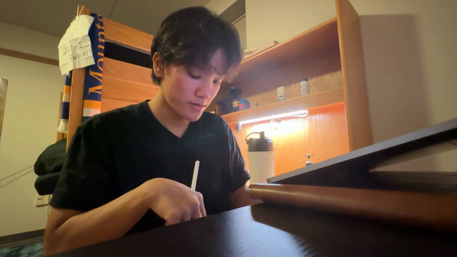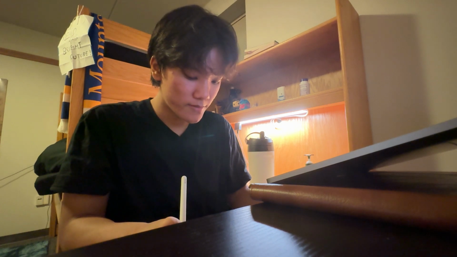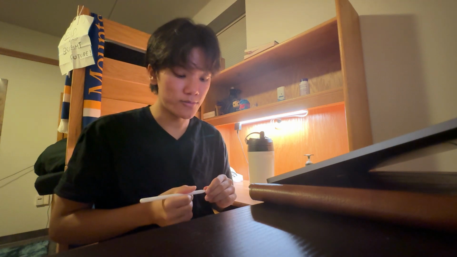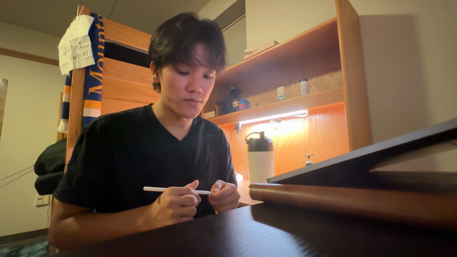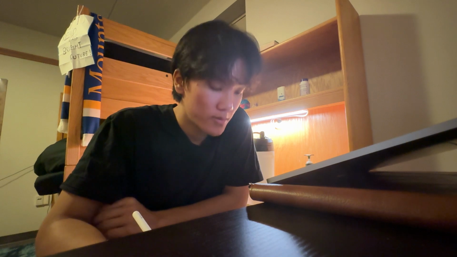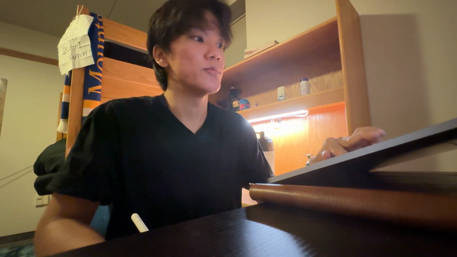Oh, whoops. I mixed up the definition. A regular graph is different from a simple graph. Let me go back to it. A regular graph states that all the vertices have the same degree, but a d-regular graph states that all the vertices have a degree d. So it is not a regular graph because there are different degrees for each vertex. Oopsies.